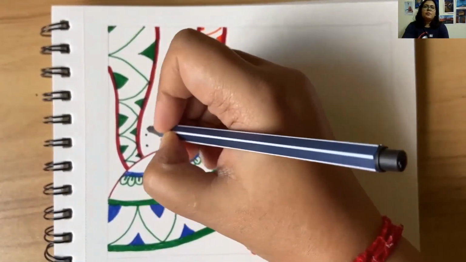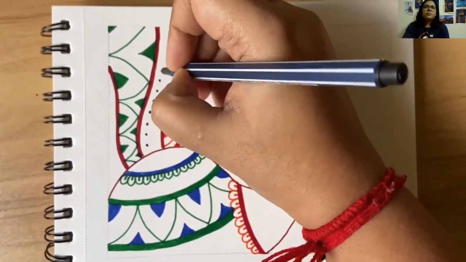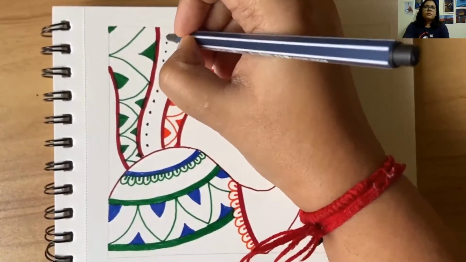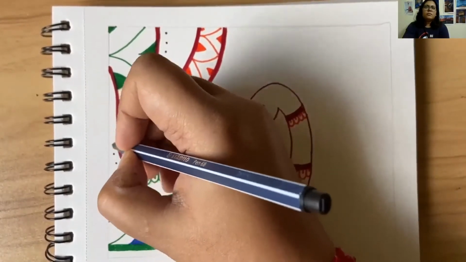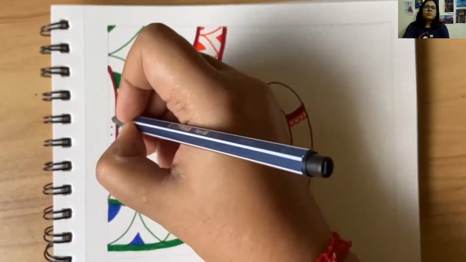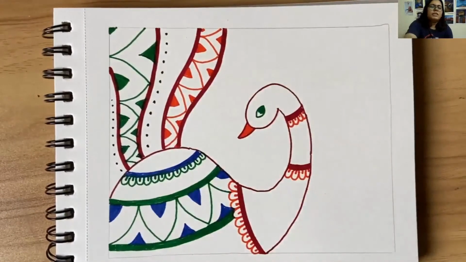I am using the dark blue color. We'll just add a few dots there. Everybody just get the dot part done. We are almost at the end of the class. There is just a little bit of decoration left.